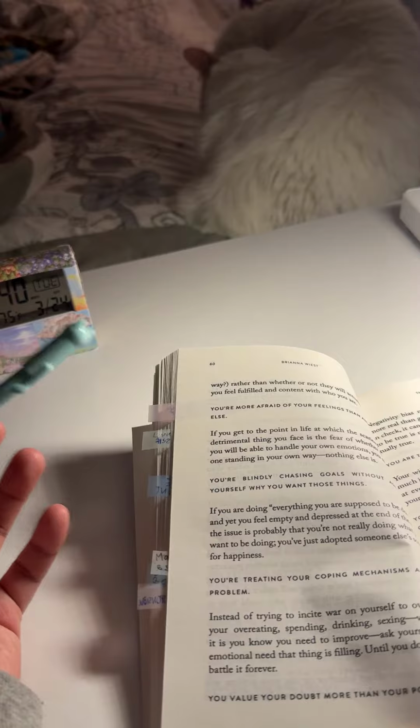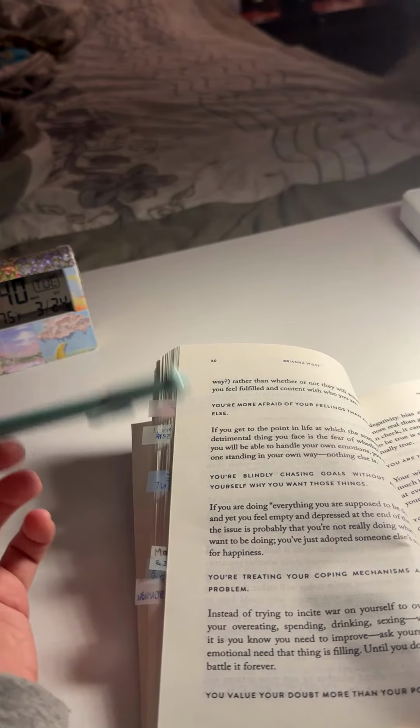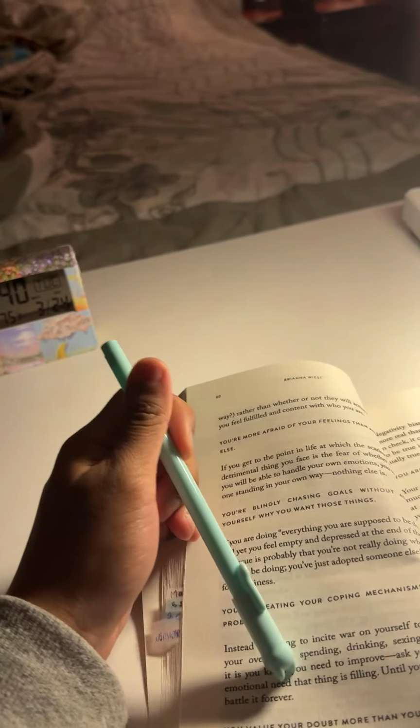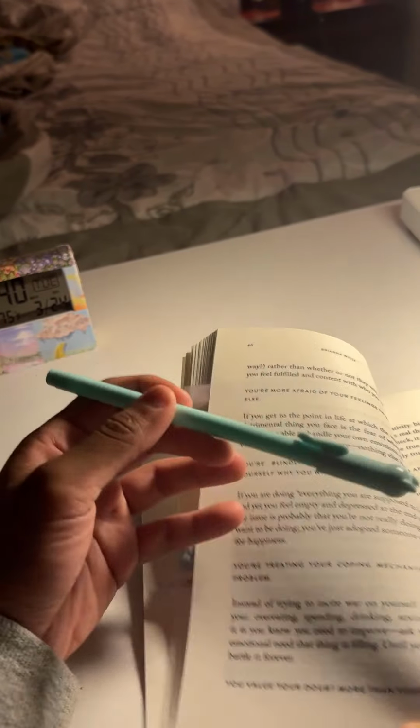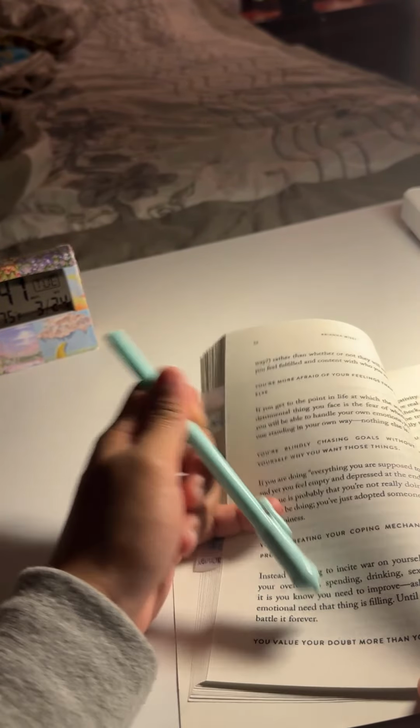They're like, okay, I need, I don't know, a hug or something, so they do something else. But you gotta ask yourself, what is it that you need emotionally that you're trying to find through other things? Because until you do, you'll battle it forever.